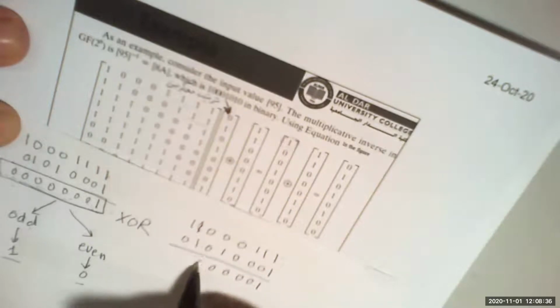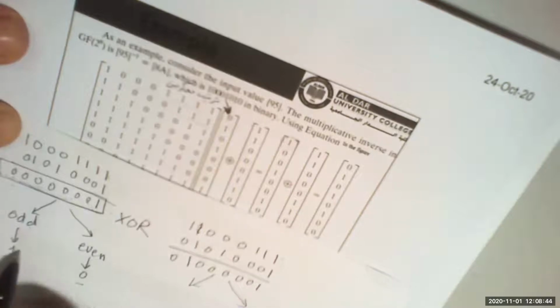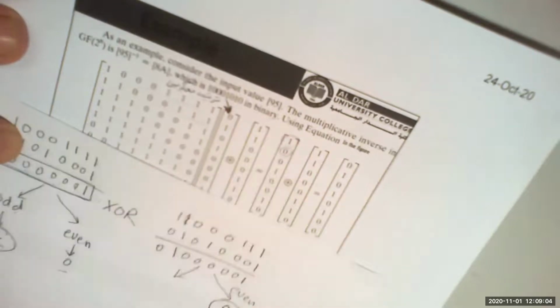The result is 1, 0, 0, 0, 0, 0, 1, 0. This is not odd, it is even. This means the result is 0, not 1. Here the result is 1. Here the result is 0 because the number of ones is 2, and 2 is even. Then the result should be 0. So I take 0 and put it here in the result.